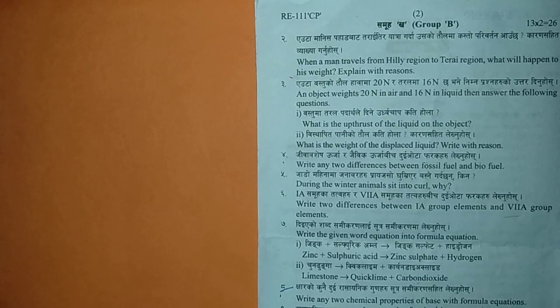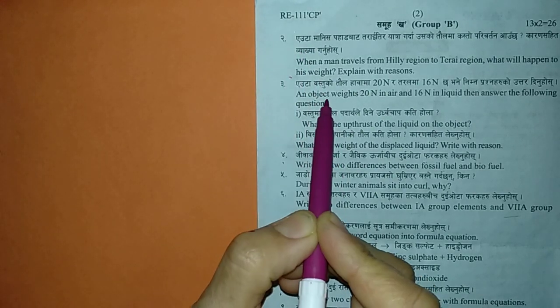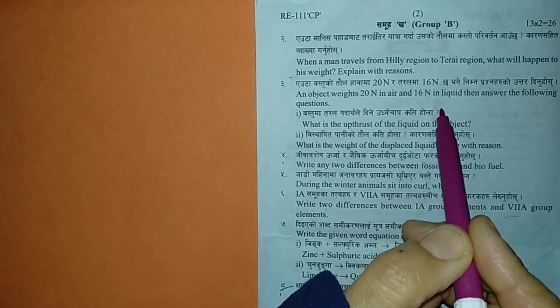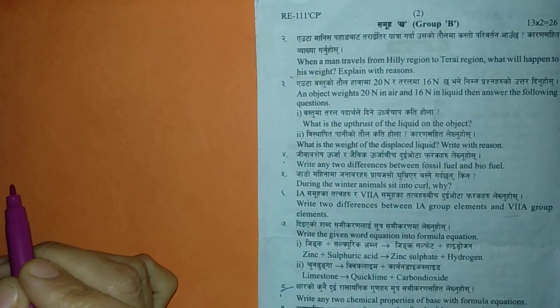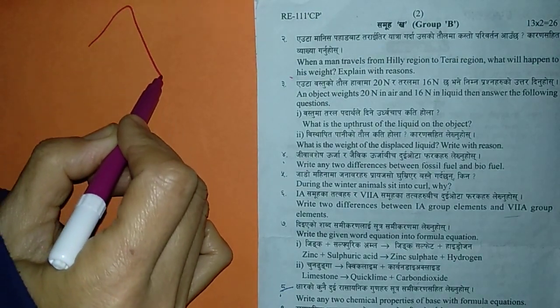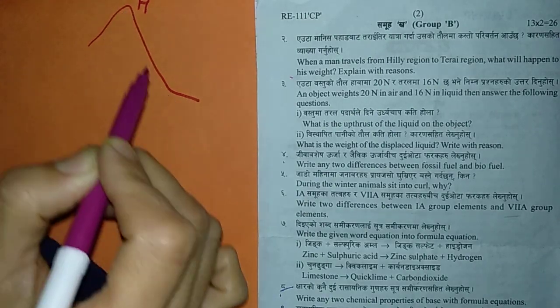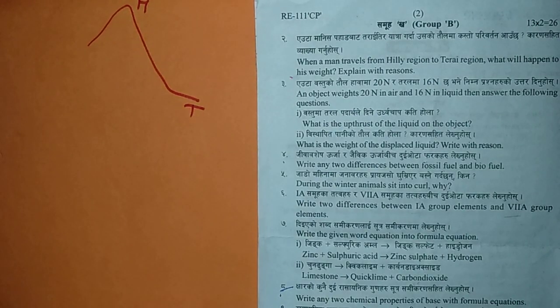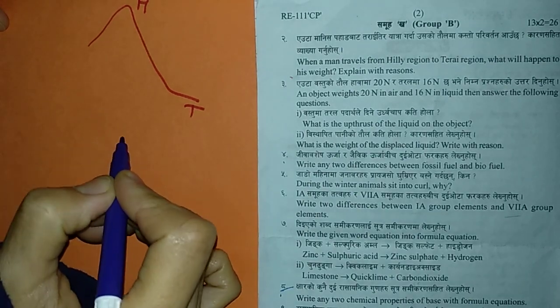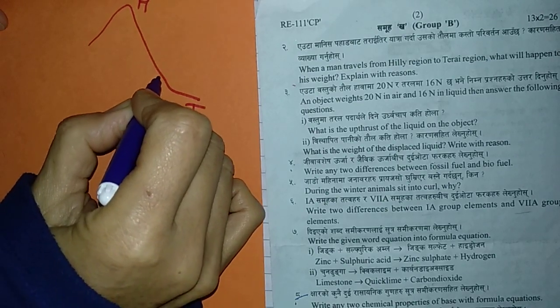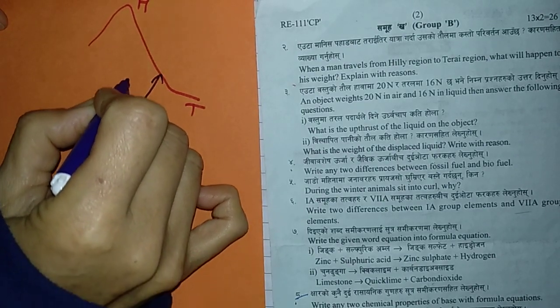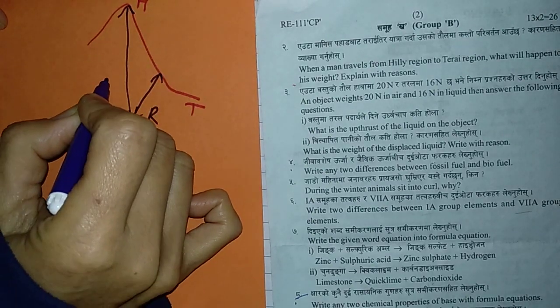Now the question number 2 here. When a man travels from hilly region to Tarai region, what will happen to his weight? Explain with reason. The weight of the man increases because the value of R will be less. This is radius R, and when the man is on the hill, R is longer.